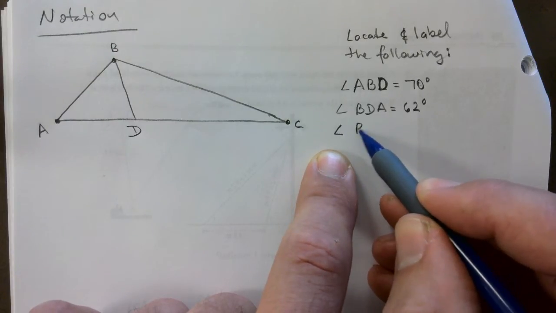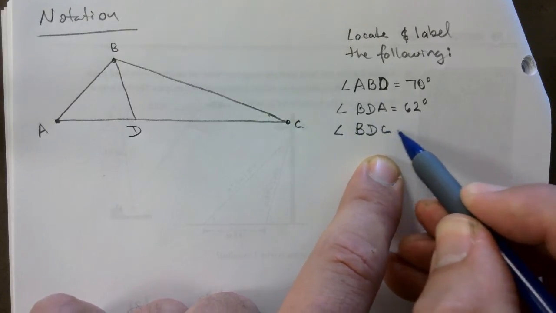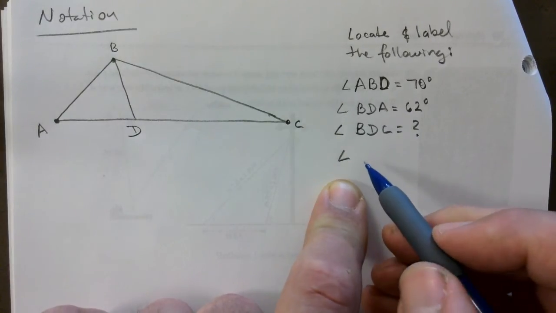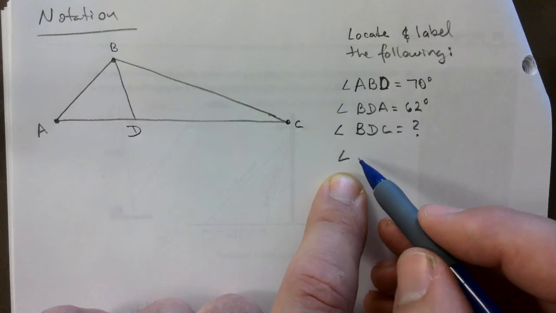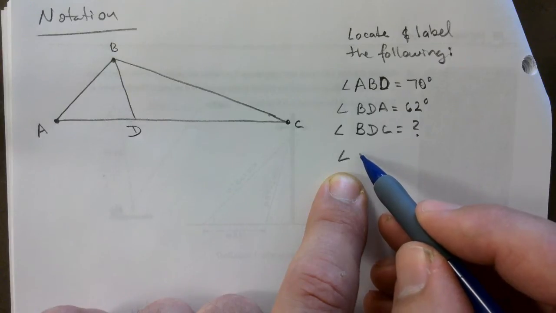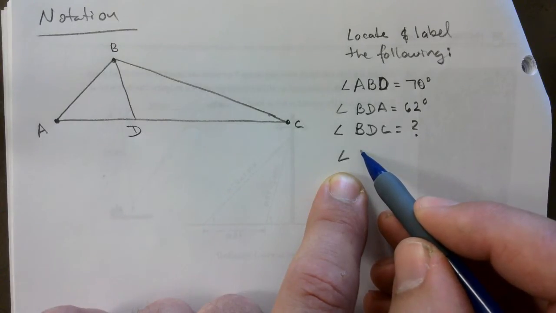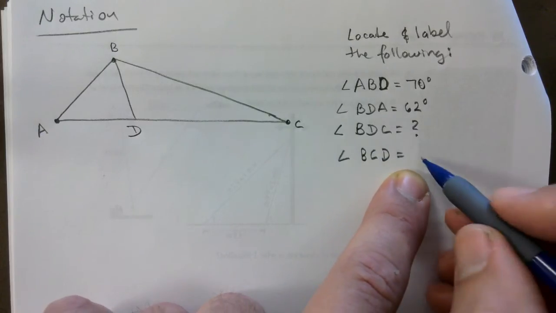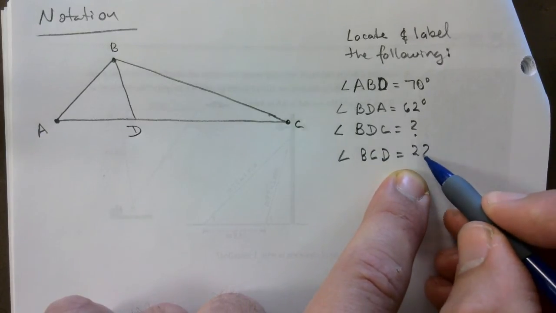Angle BDC is question mark. Angle BCD is 28.